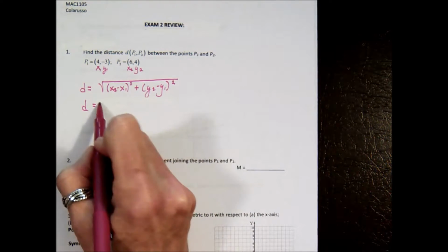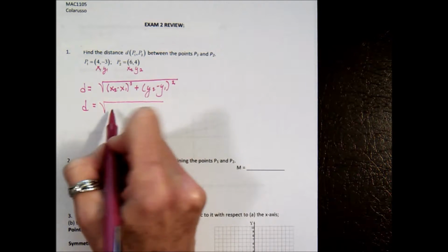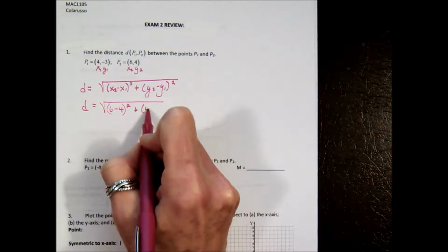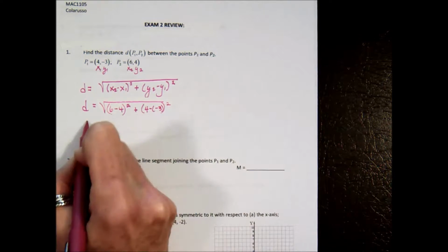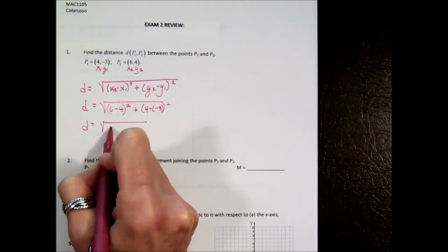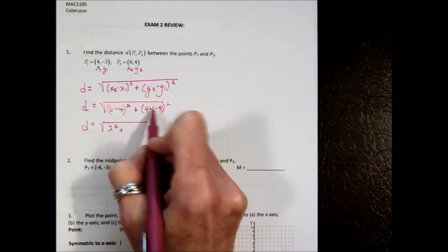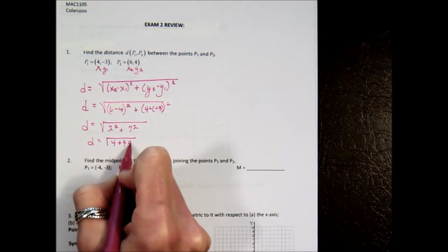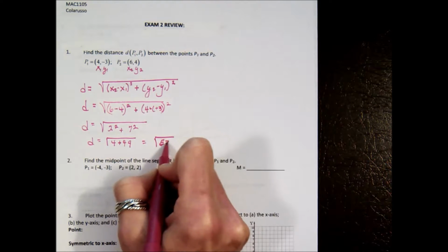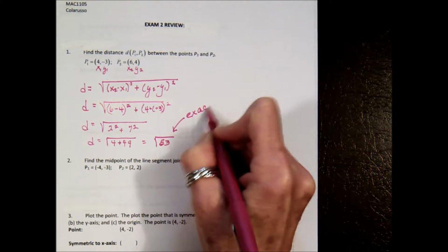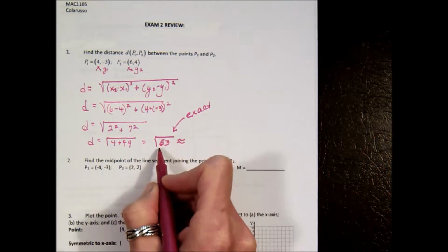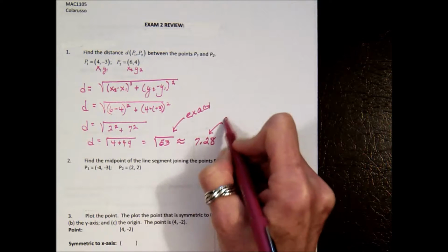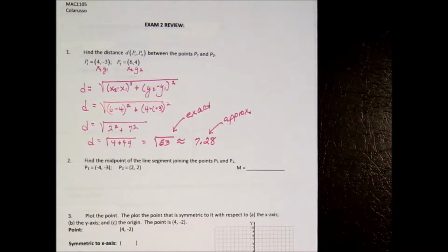So that distance is equal to the square root of 6 minus 4 squared plus, now let's do the y's, 4 minus a negative 3 squared. This would be square root of 2 squared plus 7 squared, or the distance is equal to the square root of 4 plus 49, which is the square root of 53. Now, this is the exact answer. If you want an approximate answer, put that into your calculator and you will get approximately 7.28. So that is the approximate answer.